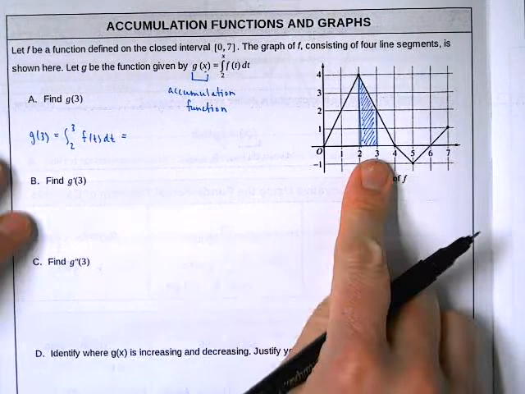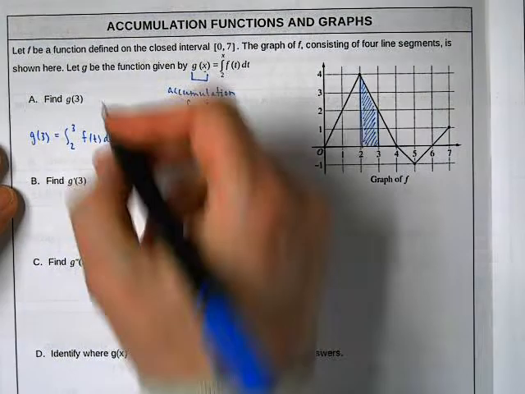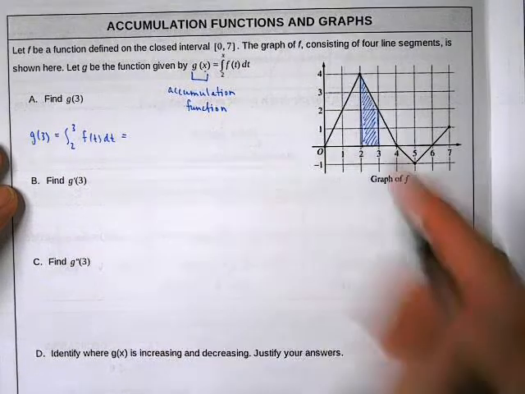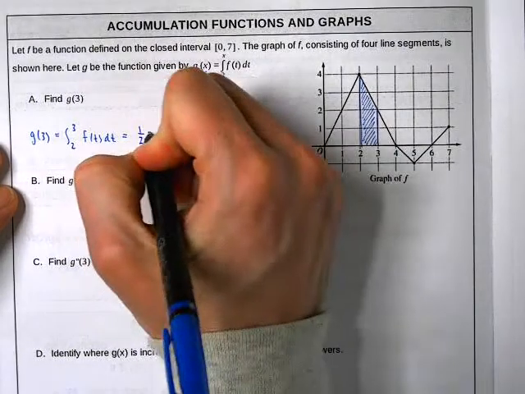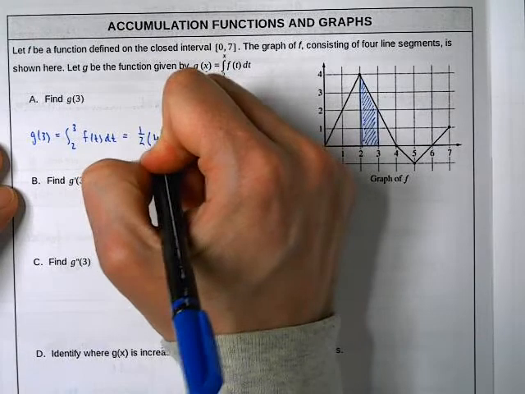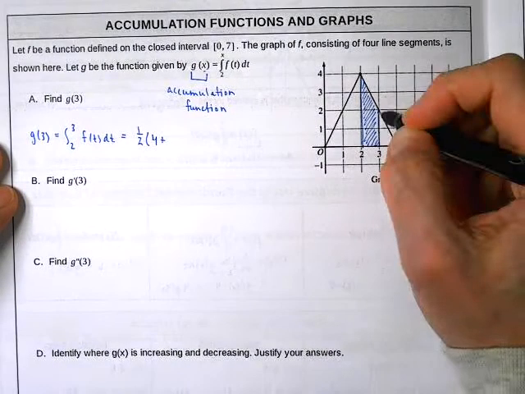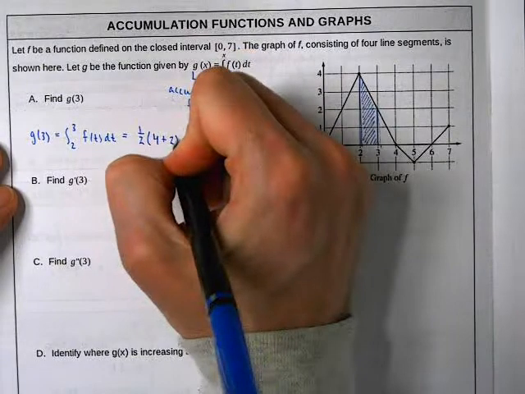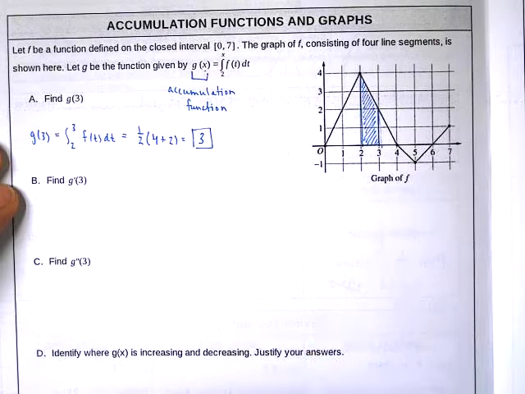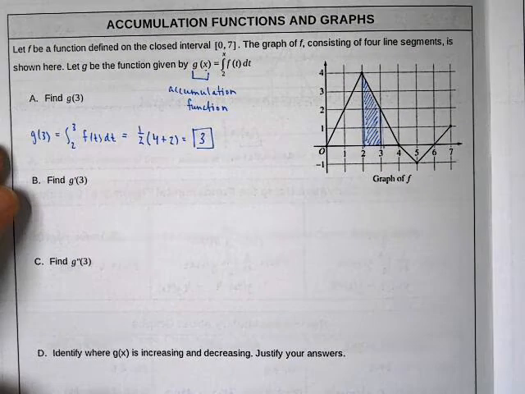And so we've got a trapezoid. So we have to remember trapezoid is h over 2. My height is just 1. So 1/2 times base 1, right here is 4, plus my base 2 right here is 2. So I get 6 over 2 is 3. So that was just using my accumulation function.